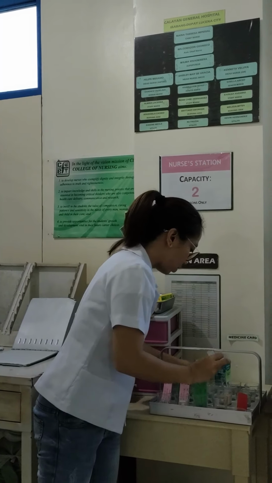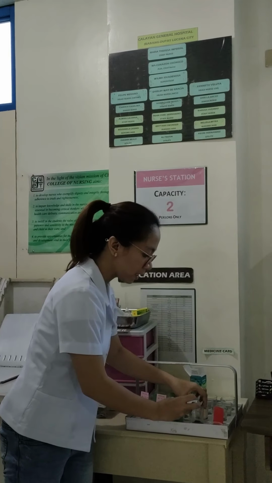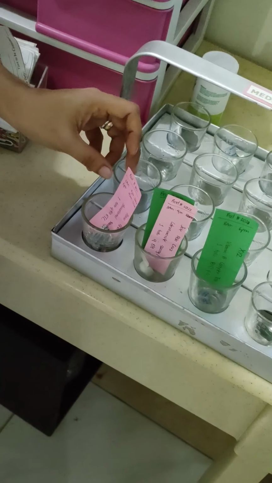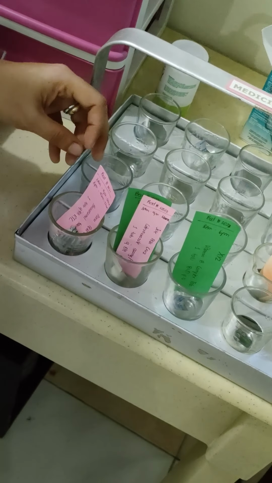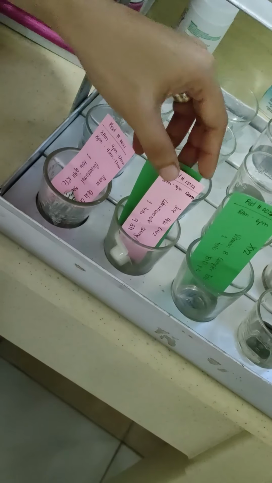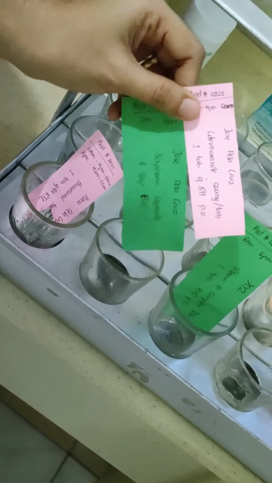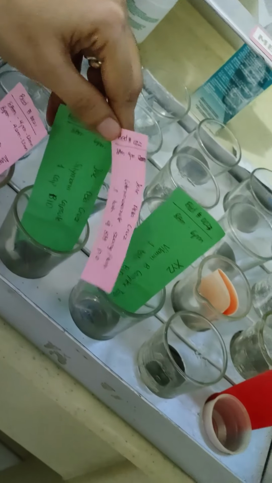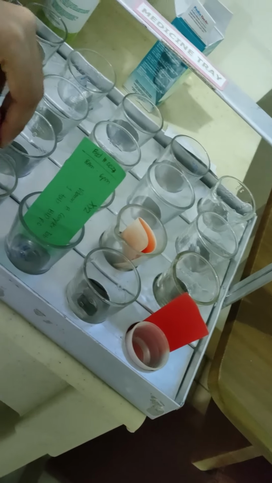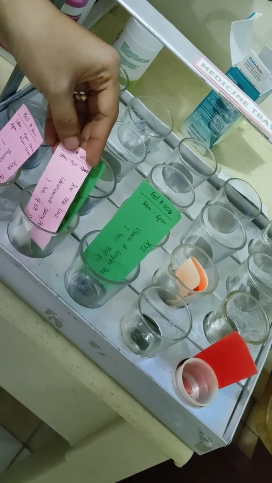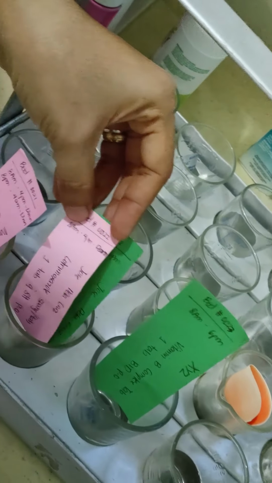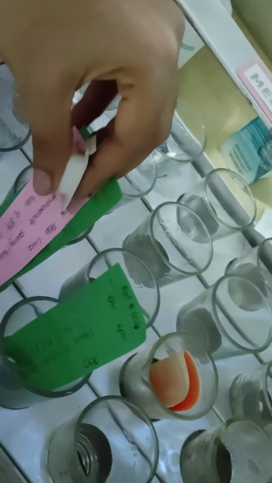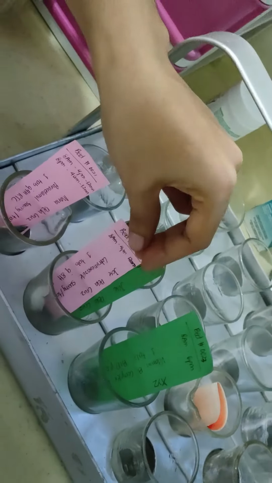Then you put it on the medication cup to be brought to the patient. Simultaneously put a tablet or capsule to be given to the patient in one medication cup. Like for example, this one, same patient, Jose de la Cruz, but two medications. So you put them together in one cup because the medication will be given at the same time at 8 a.m. So you have here two medications that will be prepared.